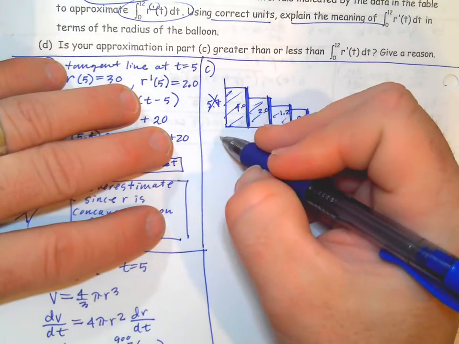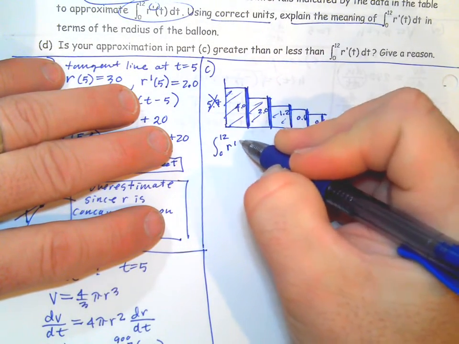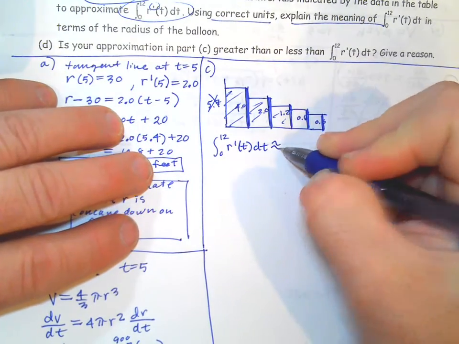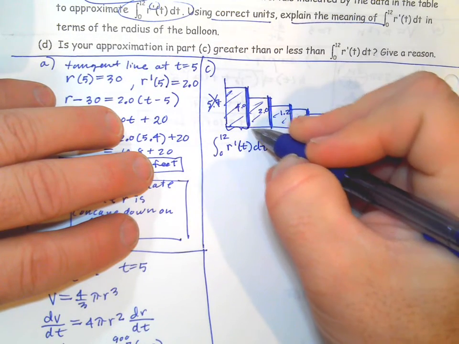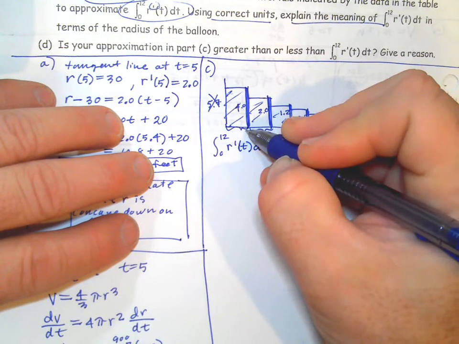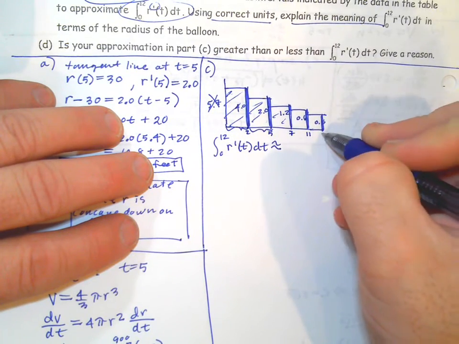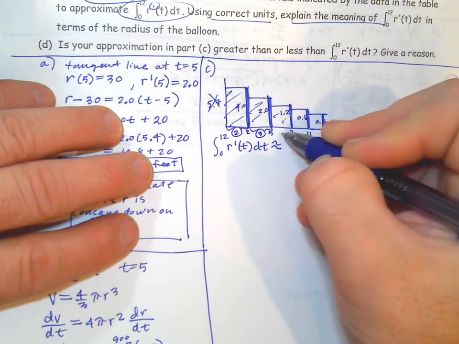This is an estimate. So 0 to 12, let's label our work. The integral of R prime t dt is approximately, now the bases of all these are changing. So this was 2, 5, 7, 11, 12. So the base of this one is 2. Base of this one is 3. Base of this one is 2.